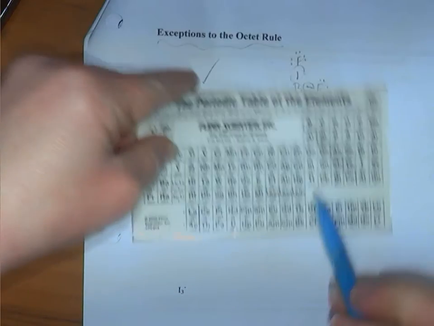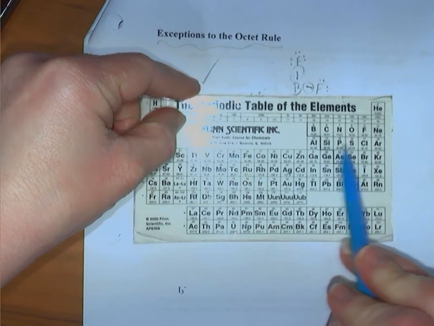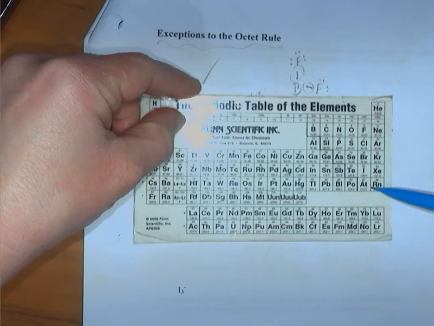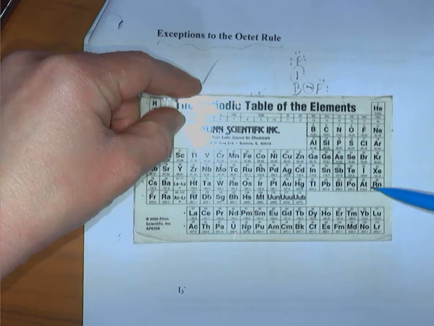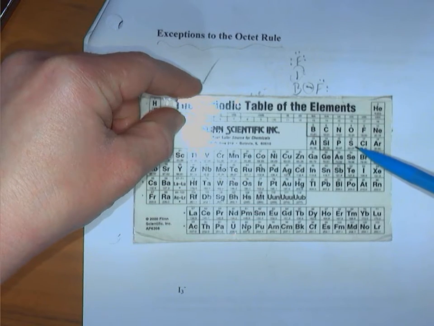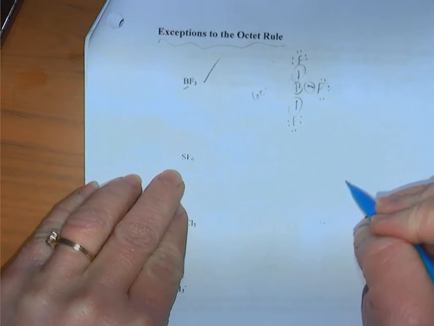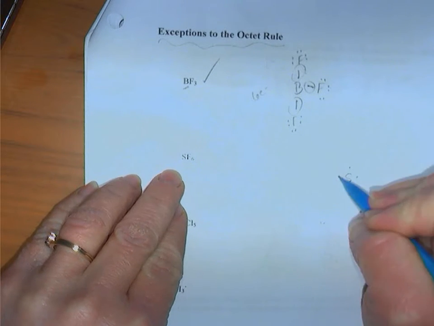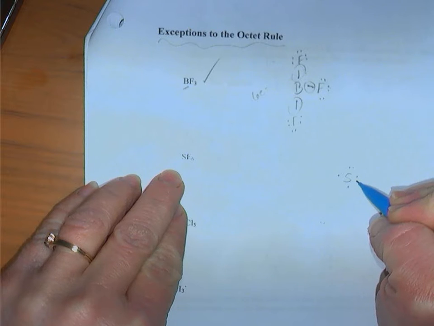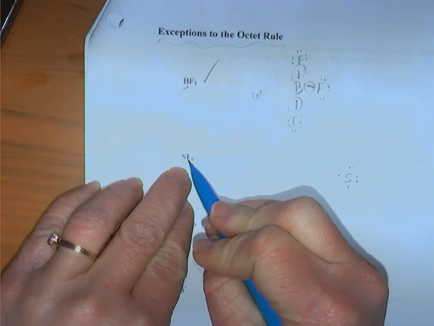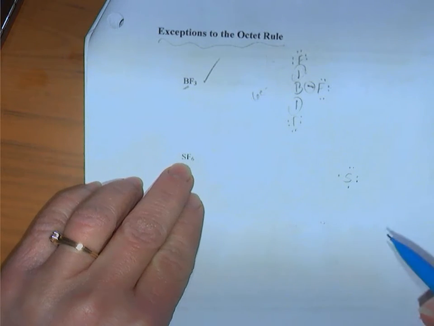elements beginning in period 3 and below can exceed the octet. It doesn't mean that they do, but they can. All right, so here, sulfur we know, we assign 6 valence electrons. This is being bonded to 6 fluorines.